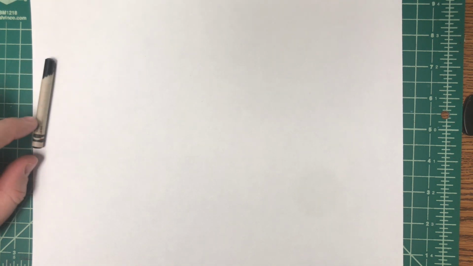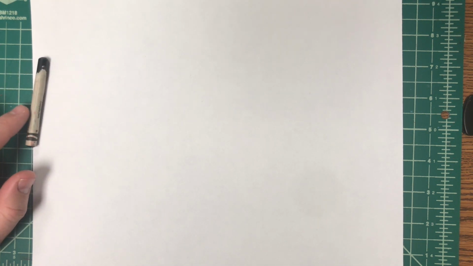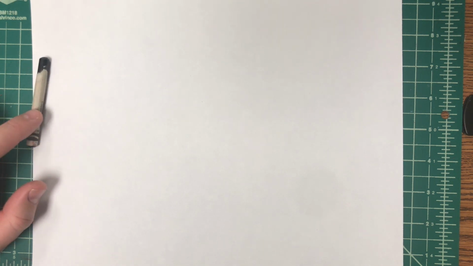Alright guys, so today what we're going to do is draw a sandcastle like you just saw in the preview. Now to draw this, you're going to take a piece of paper that your teacher passed out to you, and you're going to find a black crayon in the bucket of crayons, and this is what we're going to use to draw.